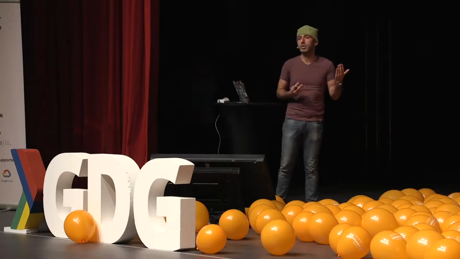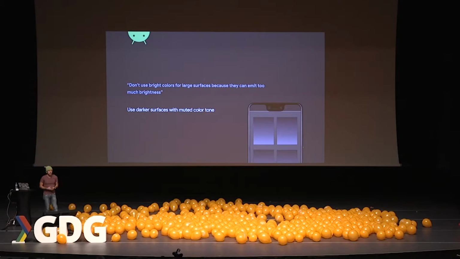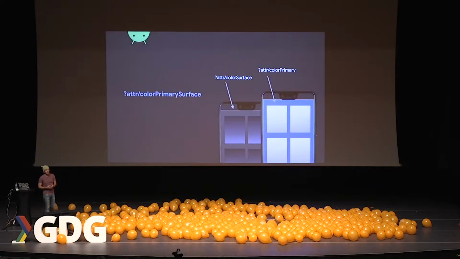The user will be using very dark background, very dark apps, but suddenly you light up the screen. In order to fix that, actually what you want to do is something like this, a more muted dark color. And in order to fix this, what you need to do is basically change from color primary to color surface. But how are we going to do that?